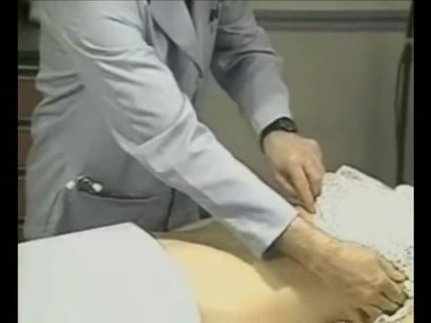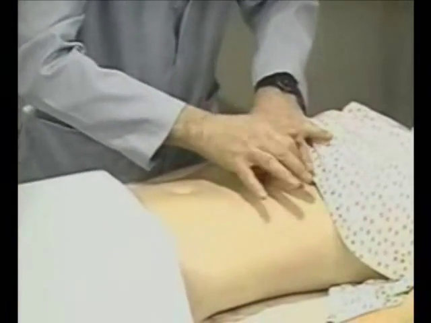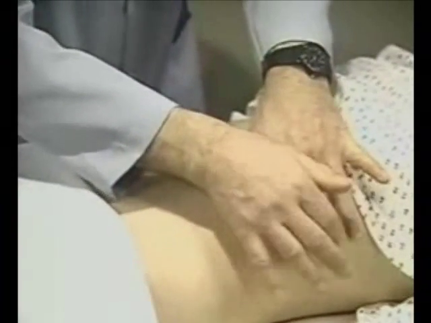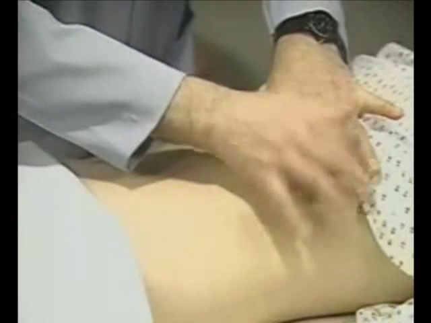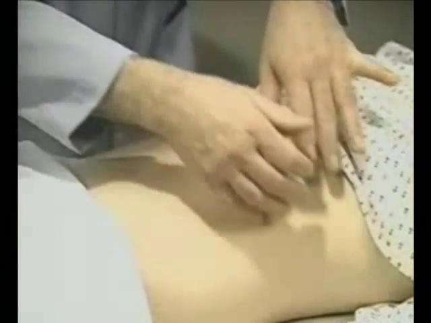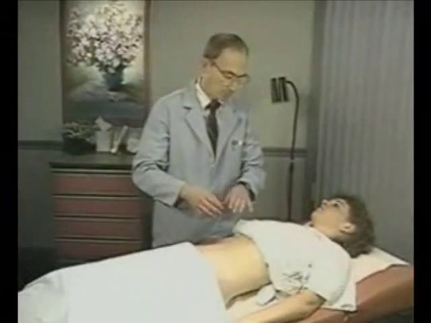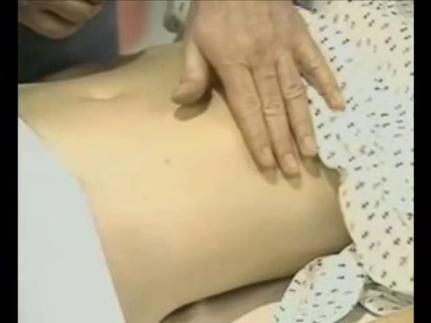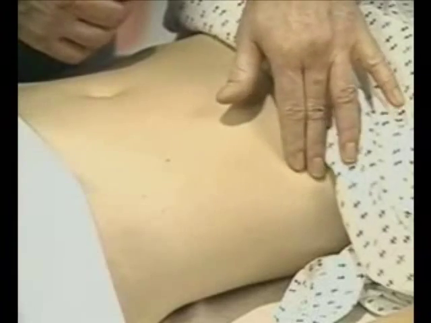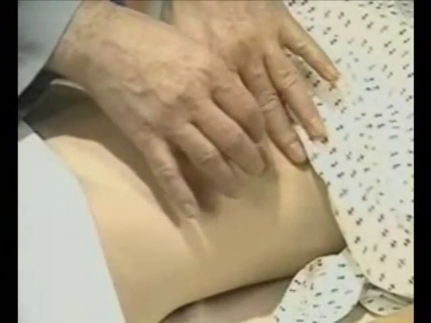Assess the size of the spleen. Percuss the left lower anterior chest wall in a lateral direction, noting the extent of tympany. If tympany is prominent laterally, spleen enlargement is unlikely. Next, check for a splenic percussion sign. Find the lowest interspace in the left anterior axillary line and percuss there.